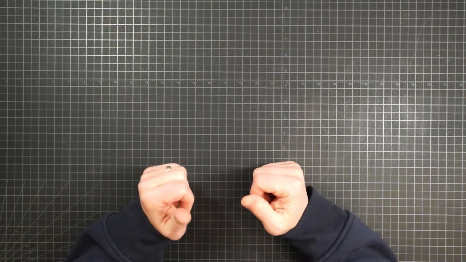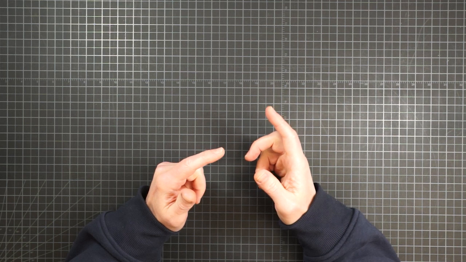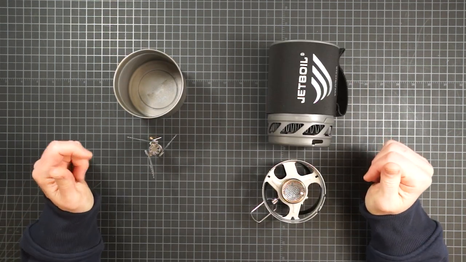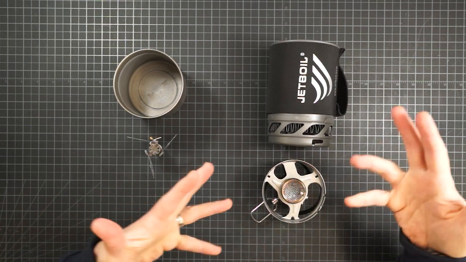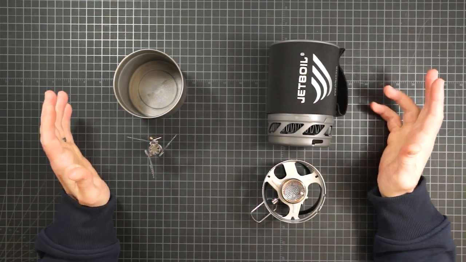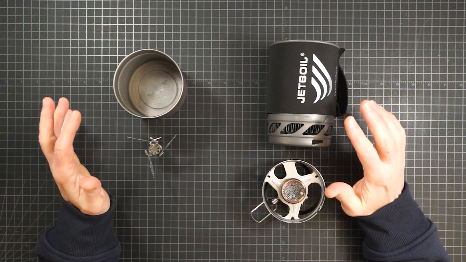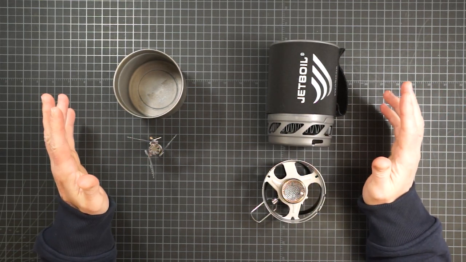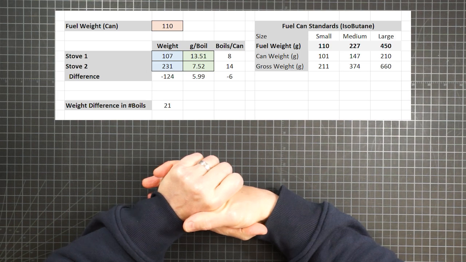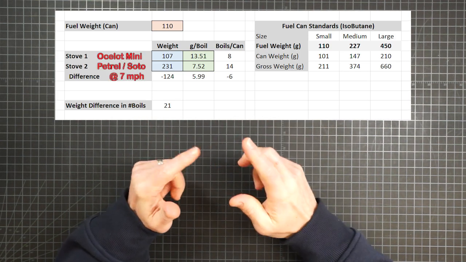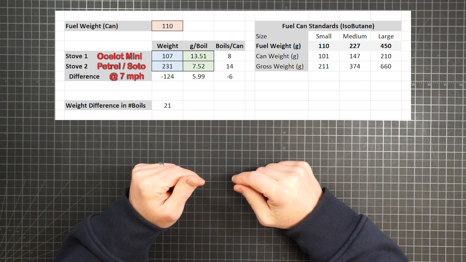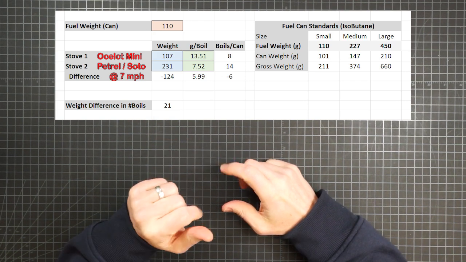Not worried about 7 miles per hour? Use the data for 3 miles per hour or 0. Prefer to compare a bare BRS and Tokes pot with a Jetboil? Suit yourself. With both the data and the calculator, this hopefully empowers you to make as many different comparisons as you want. One more example just because. Let's compare the Ocelot Mini to a Petrel at 7 miles per hour. The Petrel still has pretty good performance, but it's lighter than either the Reactor or a MicroMo.